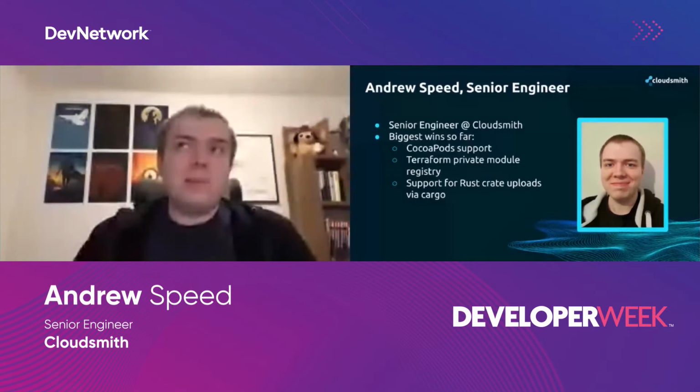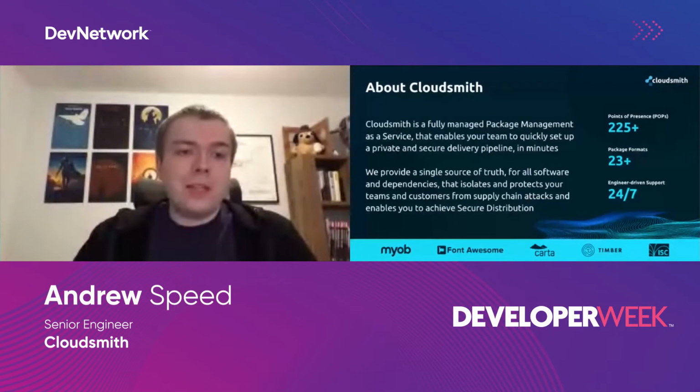And a little bit about Cloudsmith. We're a fully managed package management as a service, and we're enabling your team to set up a quick, private, and secure pipeline for delivering your packages. I believe we have a YouTube video where my colleague Dan sets up an organization and repository in under 60 seconds. So we want you to be able to get in and get set up as quickly as possible. We aim to provide a single source of truth for all your packages, whether that's packages you're building and distributing to your customers, or the dependencies you're using to build them.